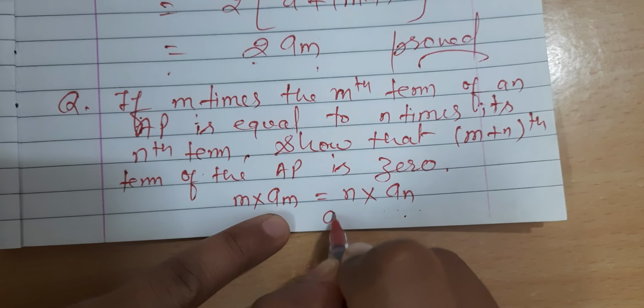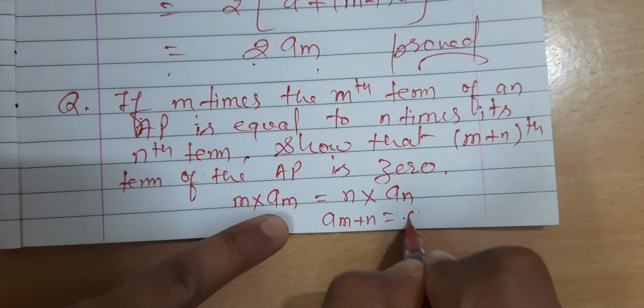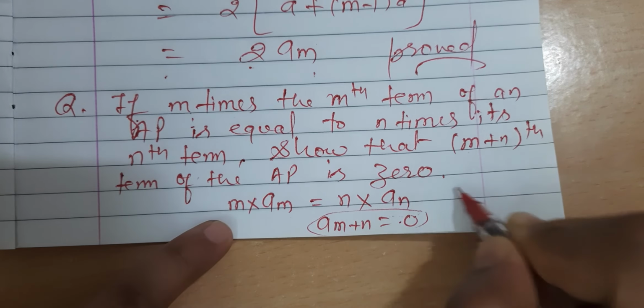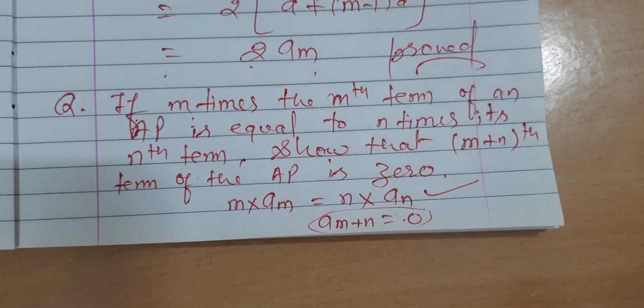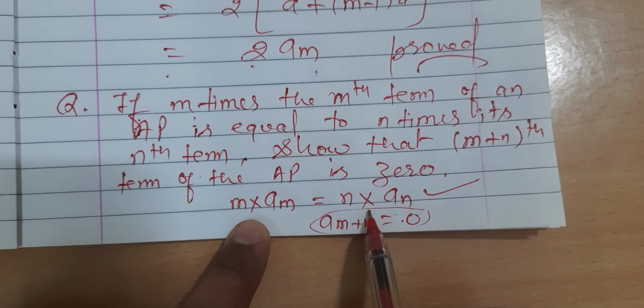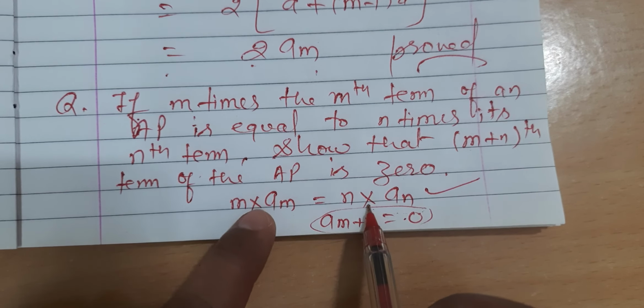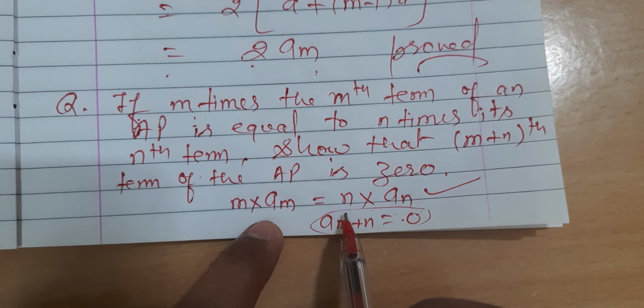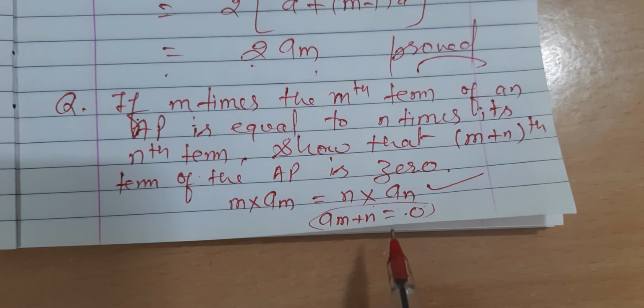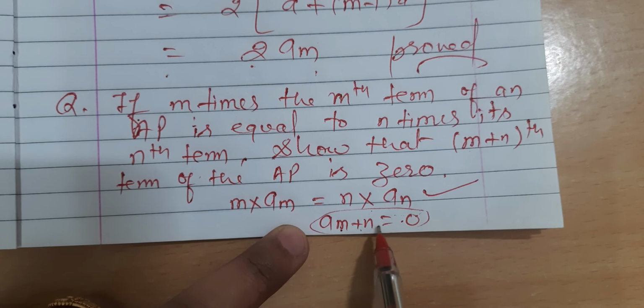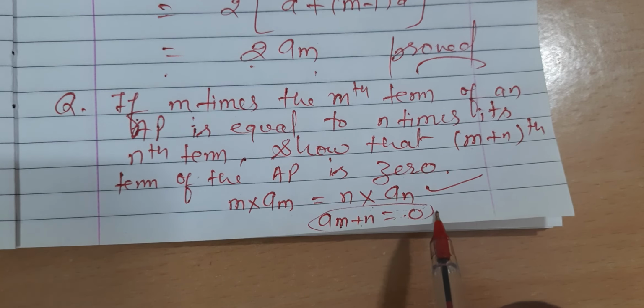Means we have to show that a m plus n is 0, if this is given. Okay, so this is given, so we'll use this only. You just use that general term formula and try to simplify and show that this m plus nth term is 0. So this is for homework.